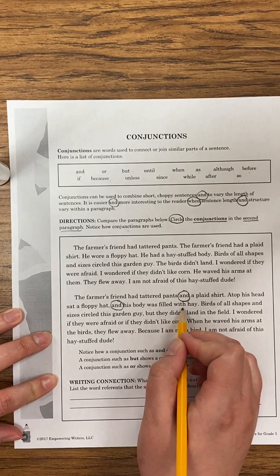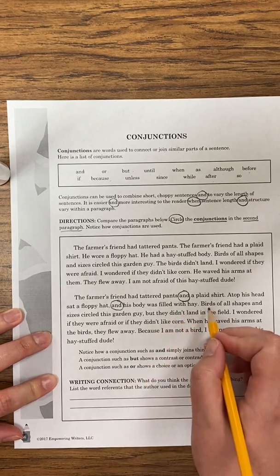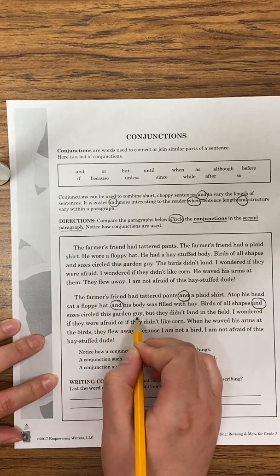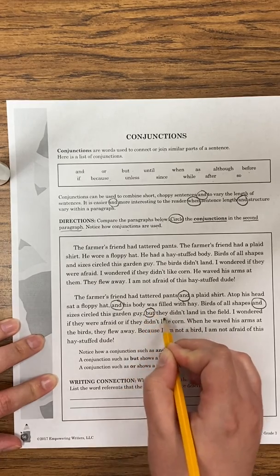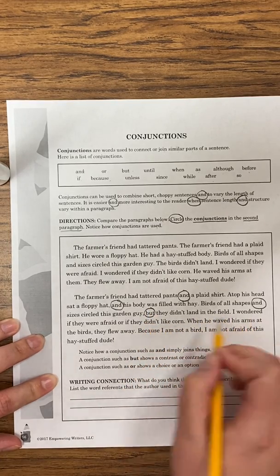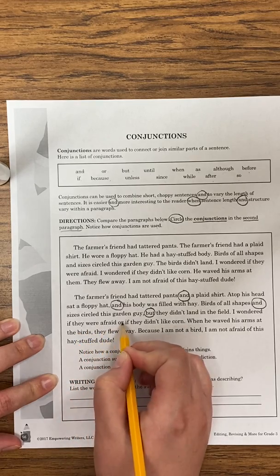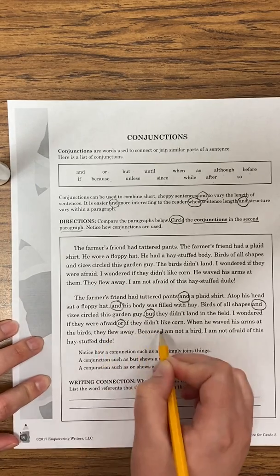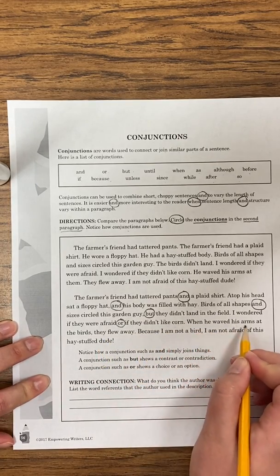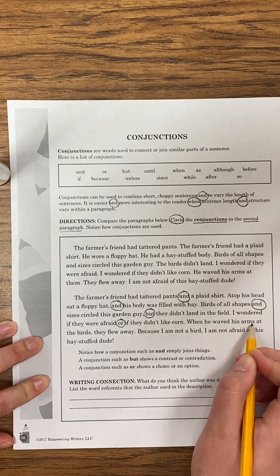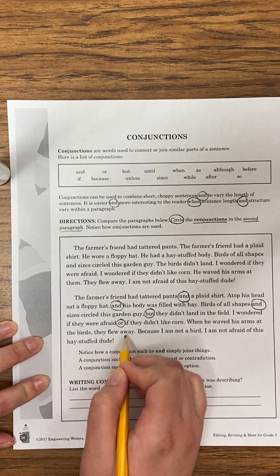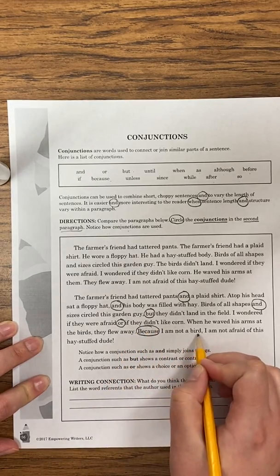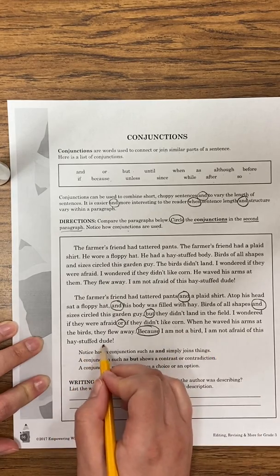Birds of all shapes and sizes circled this garden guy, but they didn't land in the field. I wondered if they were afraid or if they didn't like corn, one or the other. When he waved his arms at the birds, they flew away. Because I am not a bird, I am not afraid of this hay-stuffed dude.